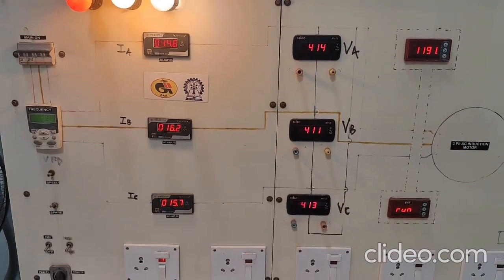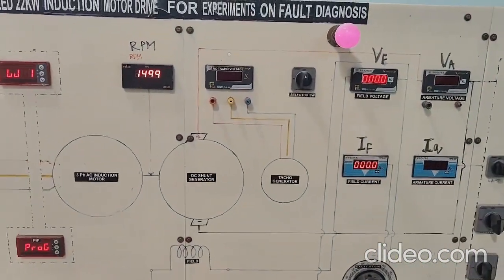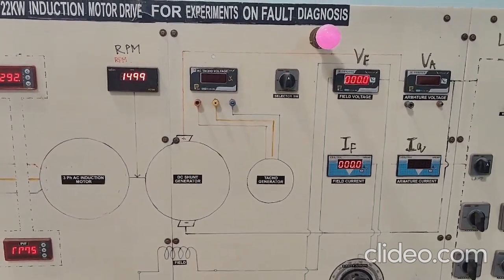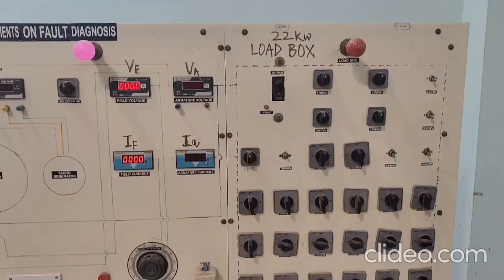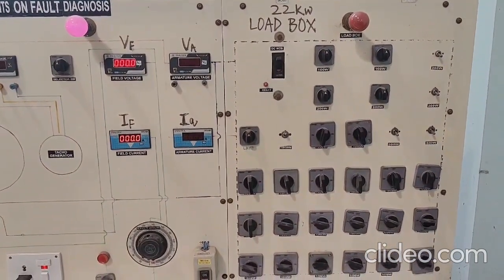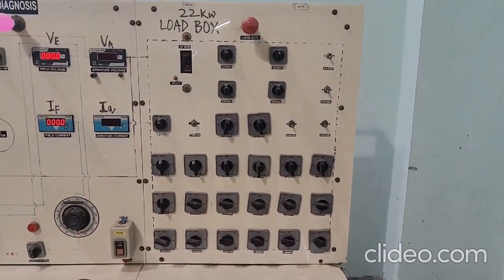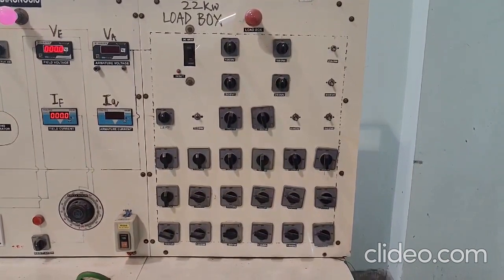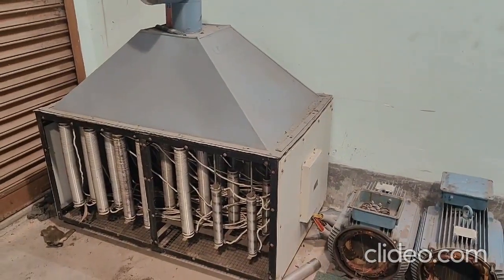These are the 3-phase current outputs and voltage. You can see this is the RPM of the motor. Currently the motor is running at no load, so you can see it is 1499 RPM. In this section you will see the supply voltage, field voltage and field current of the DC generator, and here there is a part of the load box where we can vary the load between 0 to 22 kilowatt at different settings, and the load box is present here.